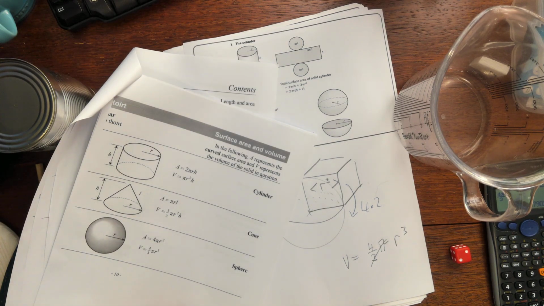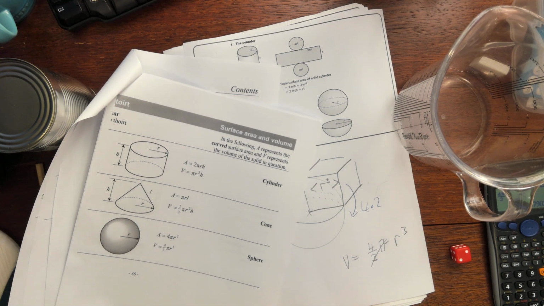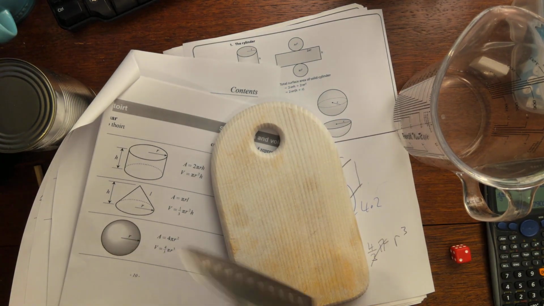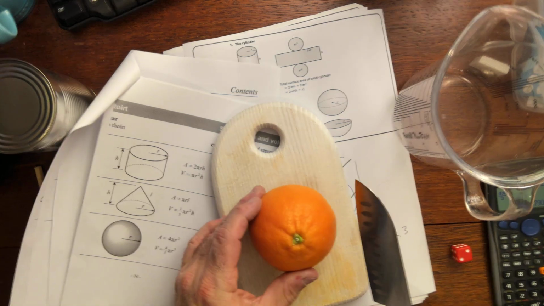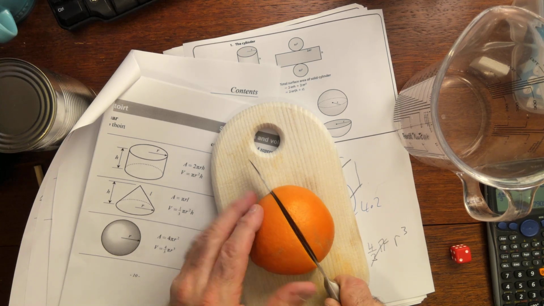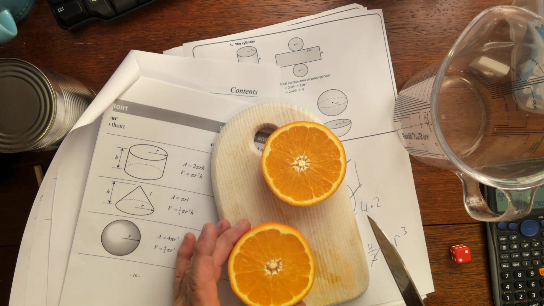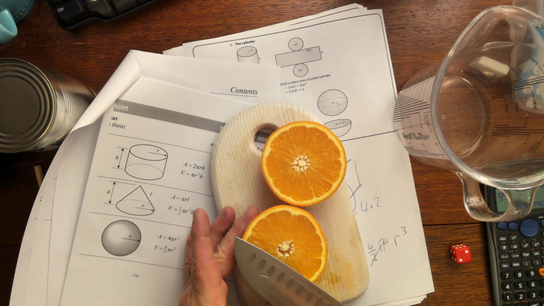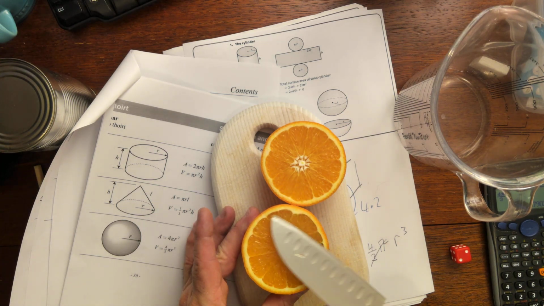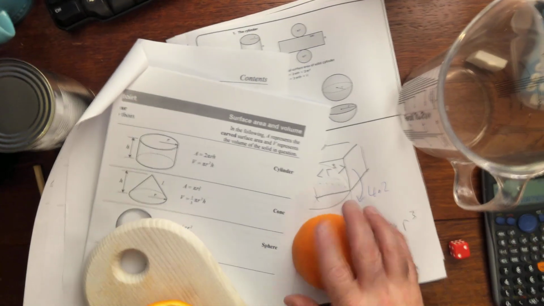Now we've gone on to see where this equation came from, 4 pi r squared, and we are literally studying the anatomy of the equation, and in anatomy we chop things up. So let's chop the orange up. Okay, no animals were damaged during the making of this video. There we have the, what's it called? The maximum cross section of the orange. Okay, and what could we model that as? We could model it as a circle.